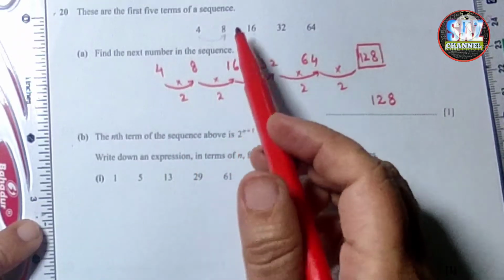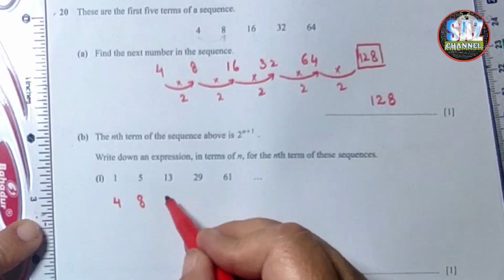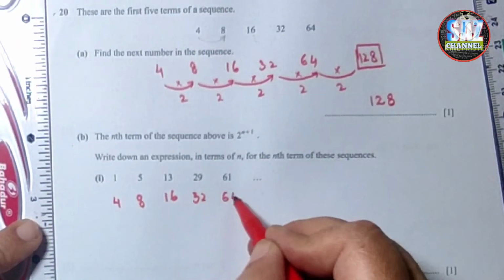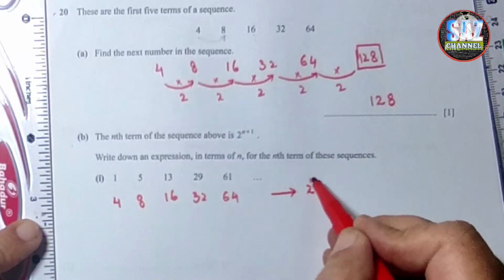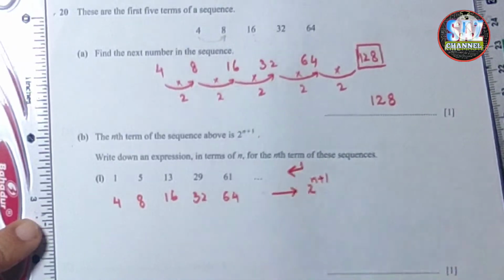For the above sequence, that is 4, 8, 16, 32 and 64, the general term is 2 raised to the power of n plus 1, and now we have to write down the general term for this new sequence.